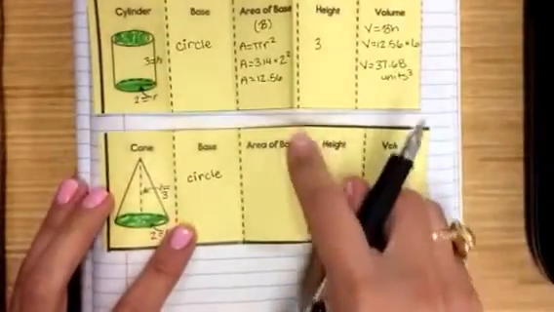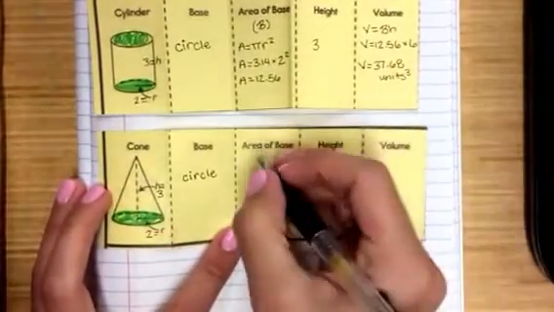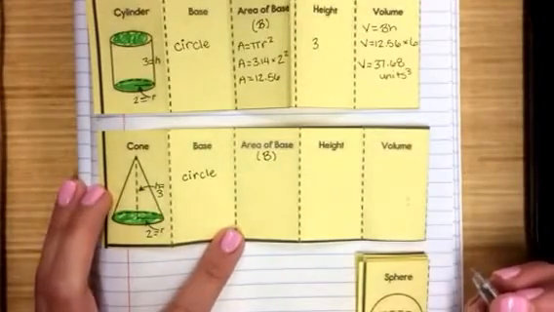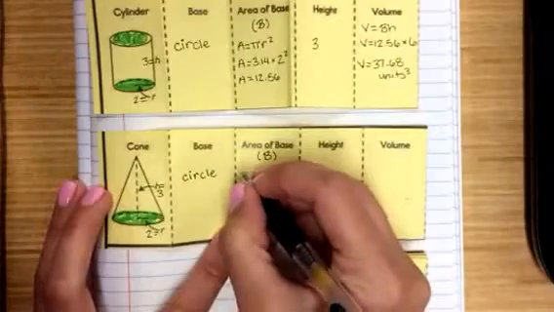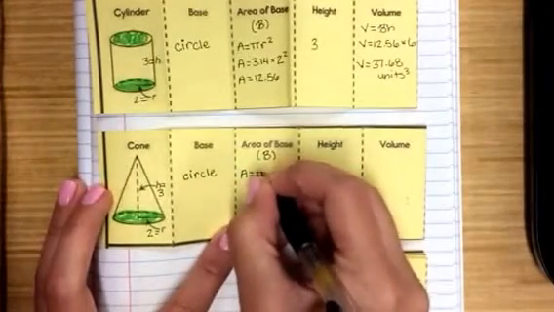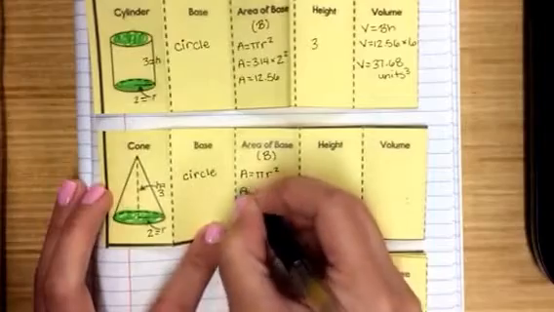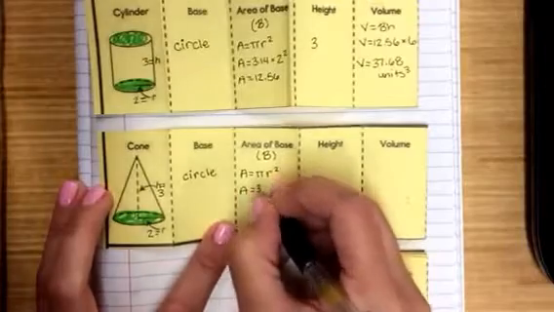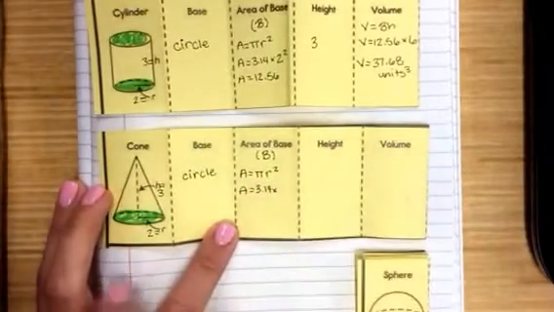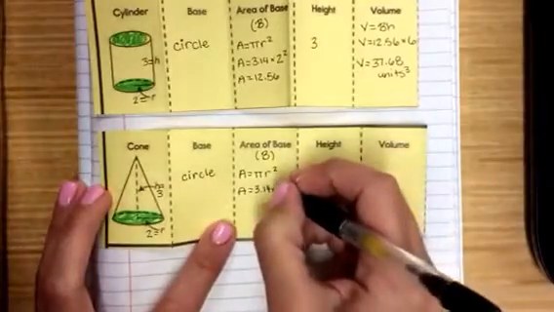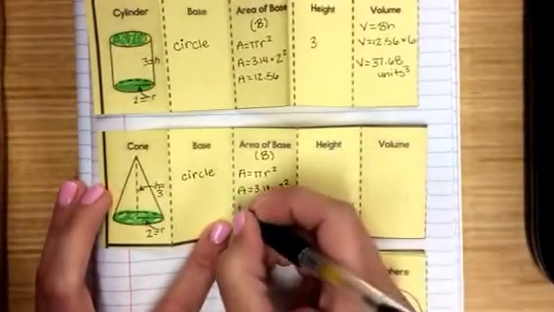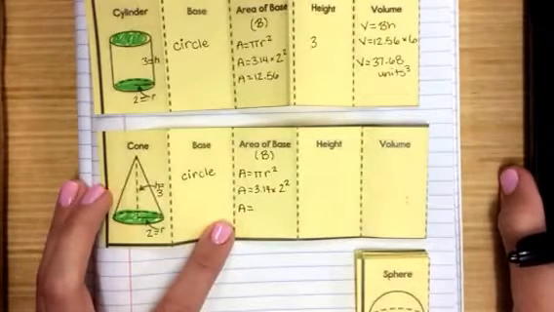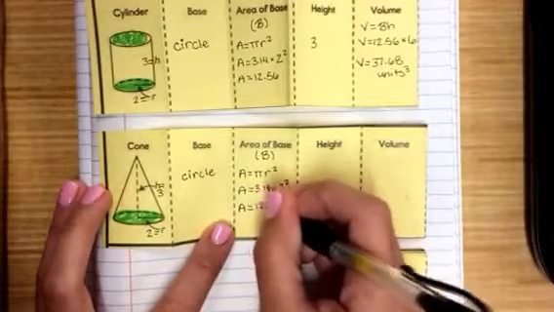circle. So we once again need to find the area of the base, and we know that that's what capital B stands for. So we need to find the area of the circle. So we start with the formula, pi r squared. Now instead of pi, we're going to write 3.14 times our radius. In this case, the radius is 2, and that's squared. And when we plug this into our calculator, we get that it's 12.56.